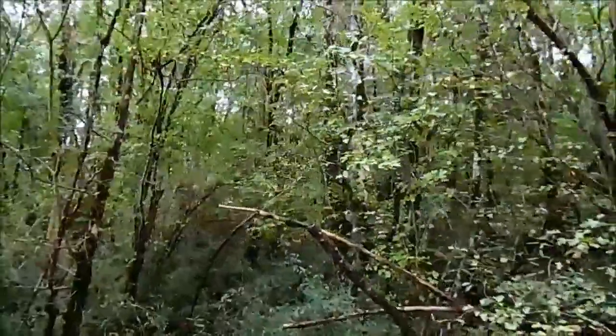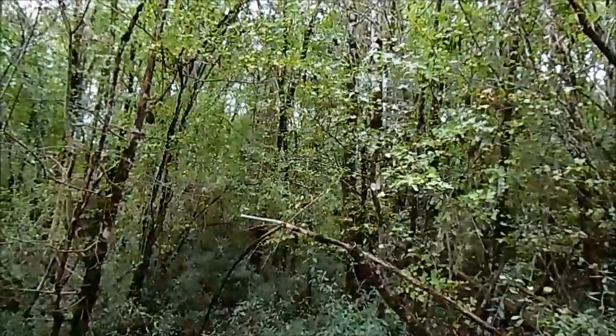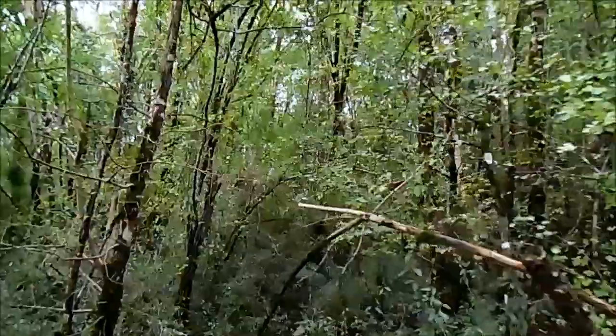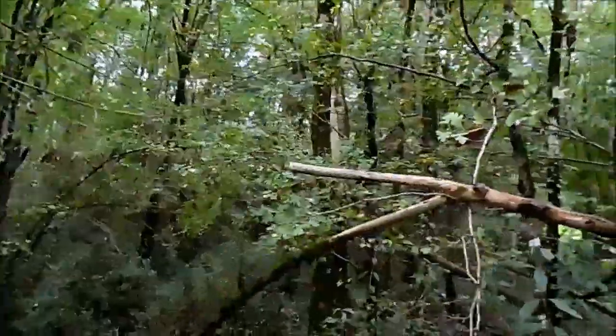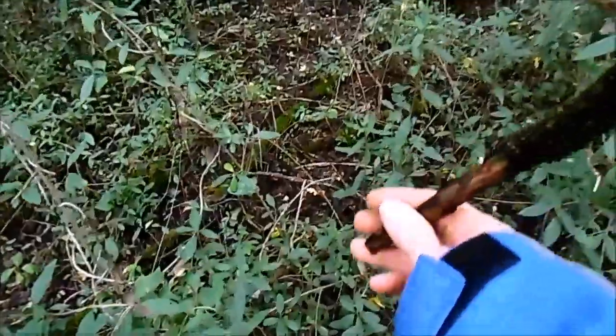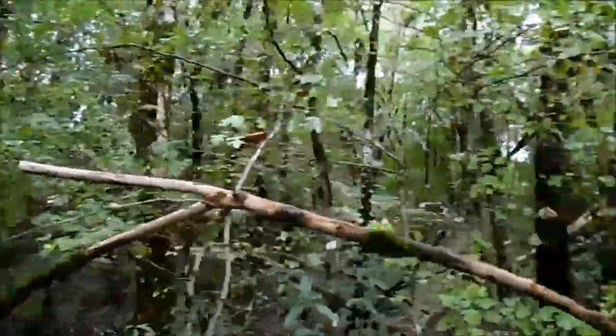Now, is that a proper pinned arch? I'm not sure actually, because look, the end is broken off, so I can't say that it's a pinned arch really.